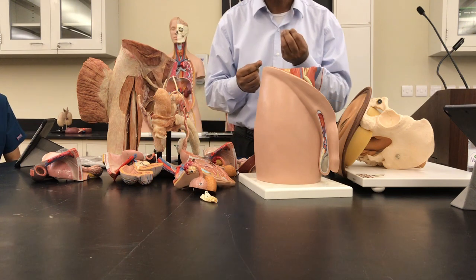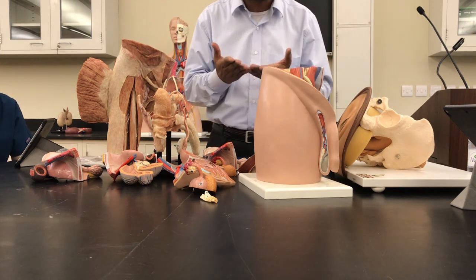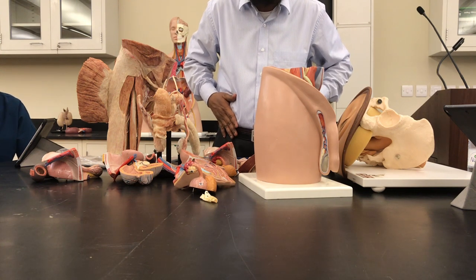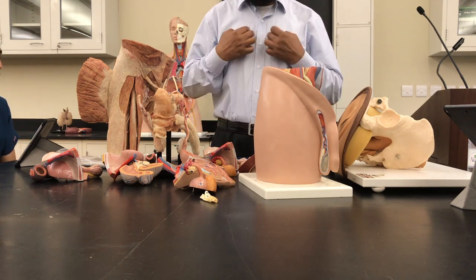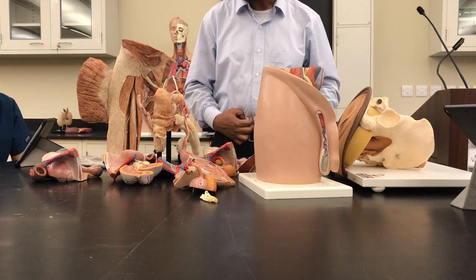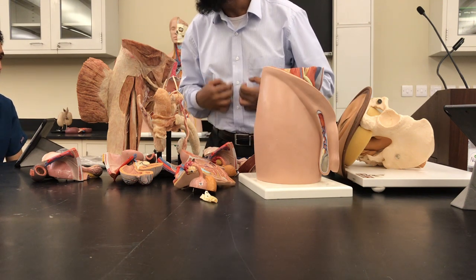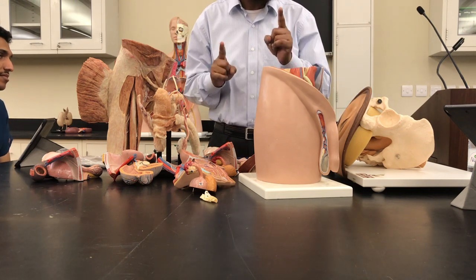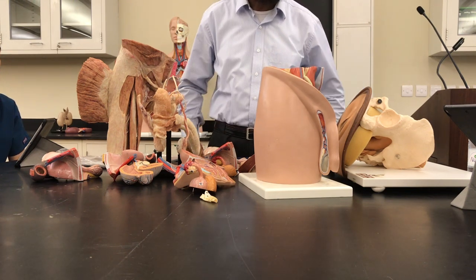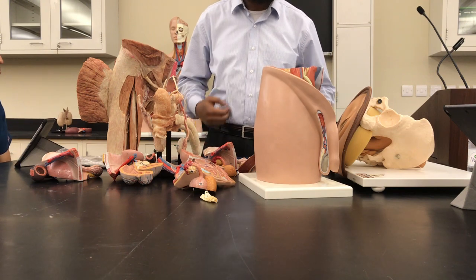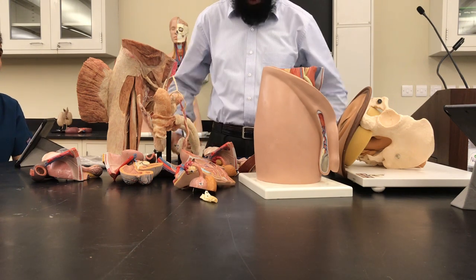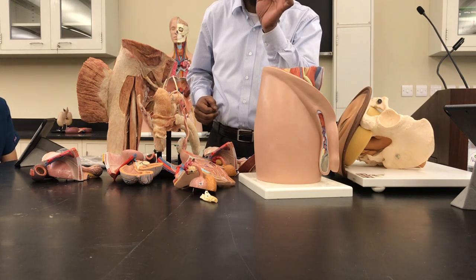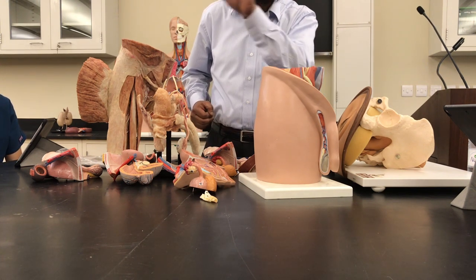Listen, external oblique is the muscle which is the most superficial one. In the anterior, there are two pillars of rectus abdominis, the six-pack for the bodybuilders. Then we have internal oblique. The fibers are going in reverse directions. Then we have the most internal, the transversus abdominis.